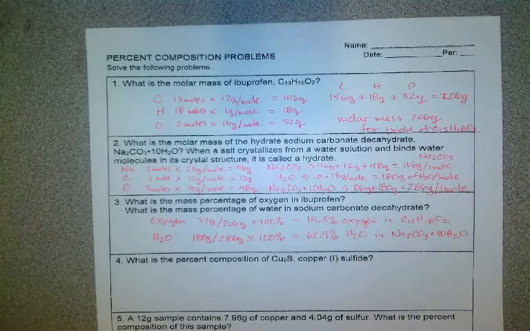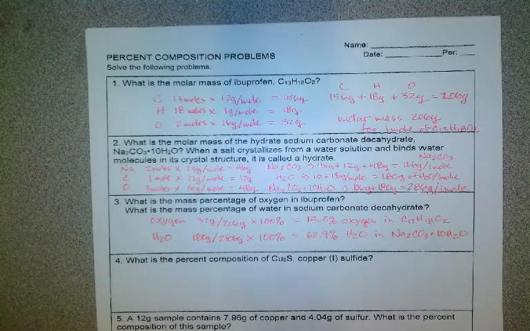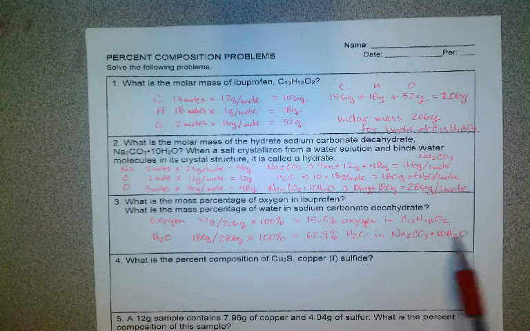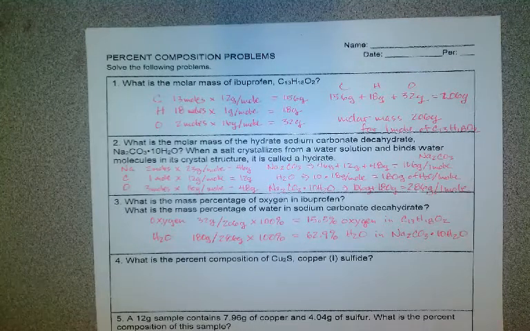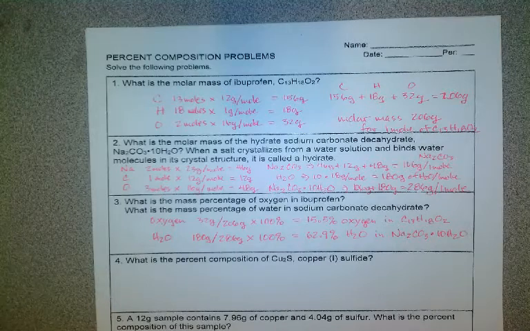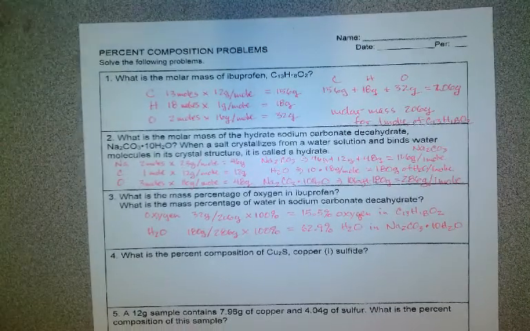I'd like to also mention that even though this is a dot for the hydrate, it does not mean multiply. We found this part here and then 10 of waters and added the two together. So that's really the idea behind a percent composition. We have found the part, the oxygen in the first case, the water in the second case, out of the total.